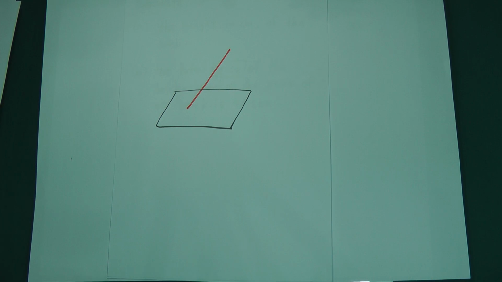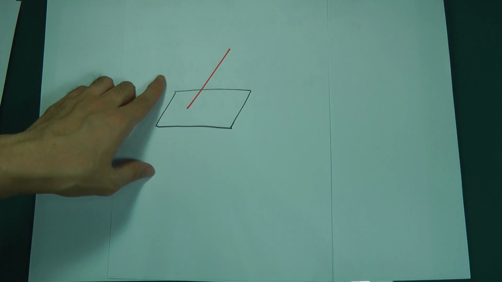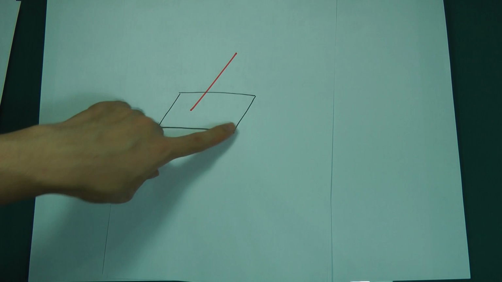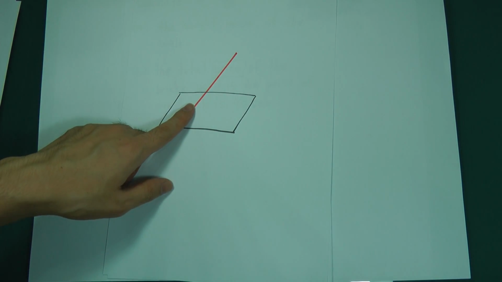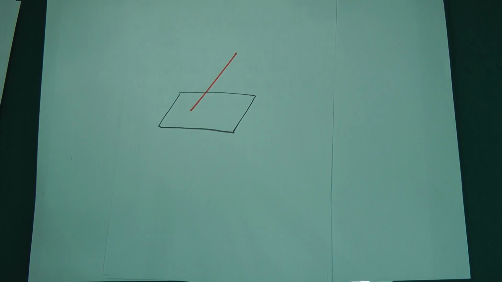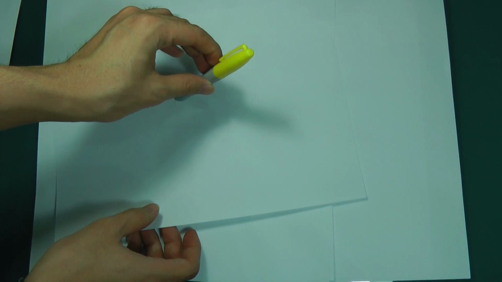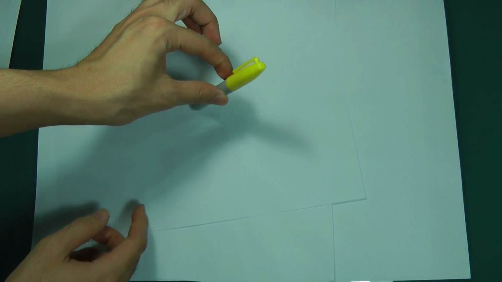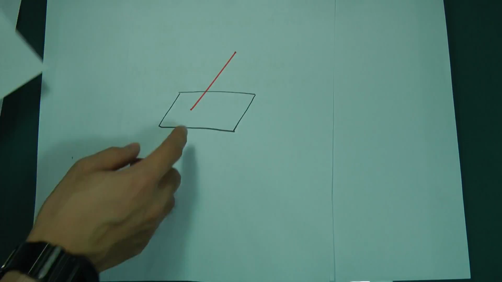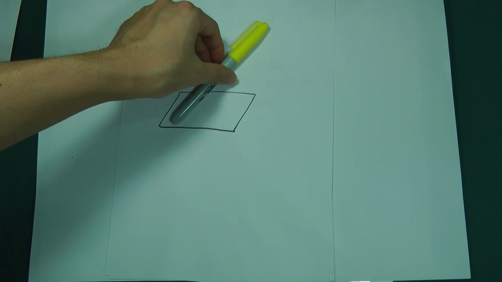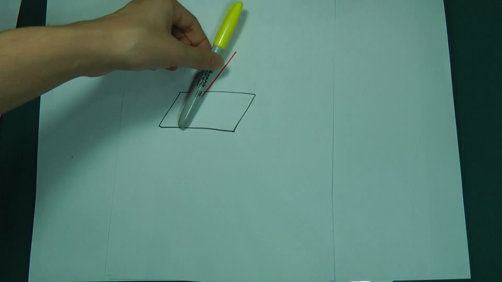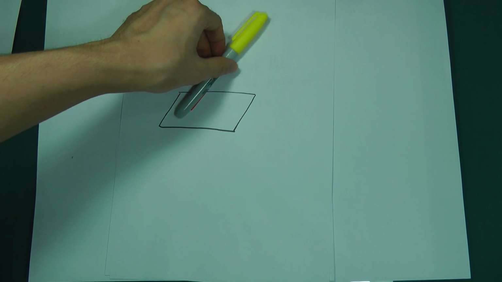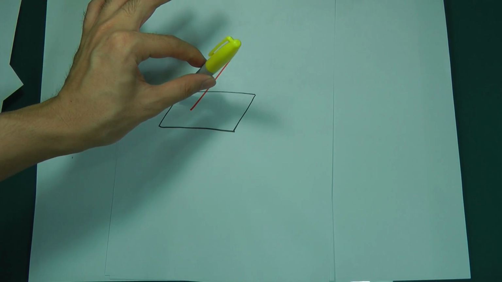For example, you will see a paper over here, and then you will see a line standing like this. So this is the line, actually standing on the paper. Imagine this line standing on the paper, something like this.